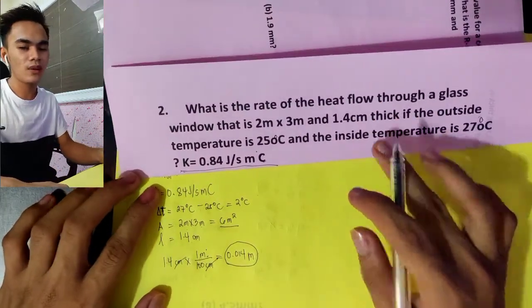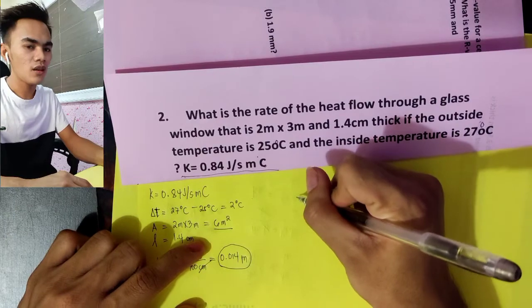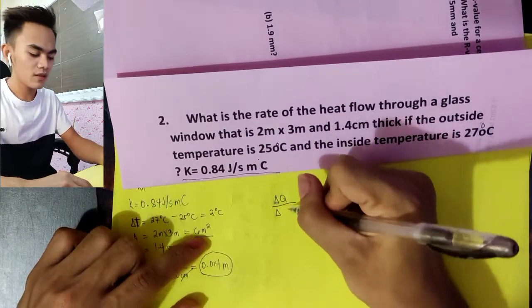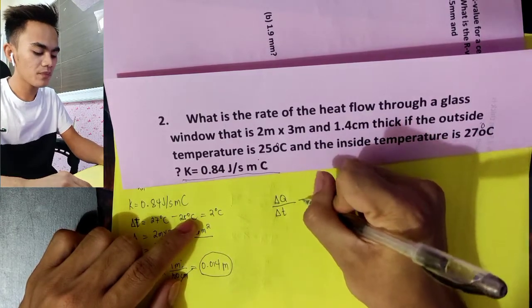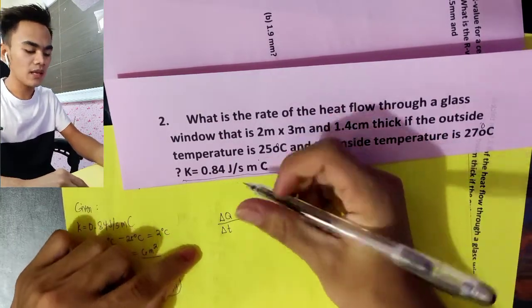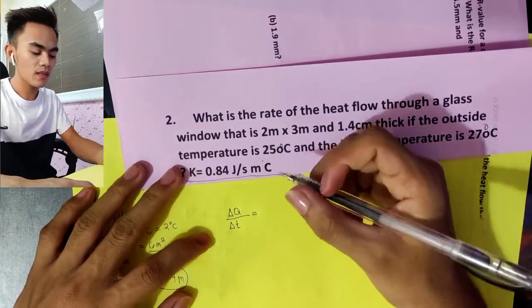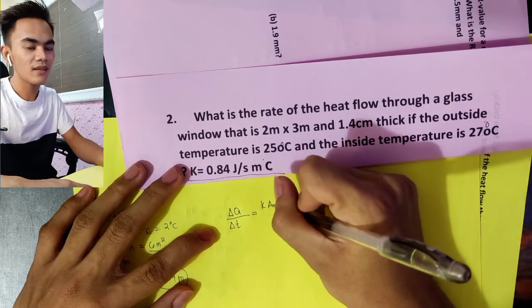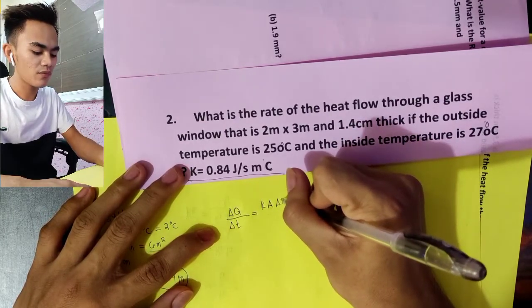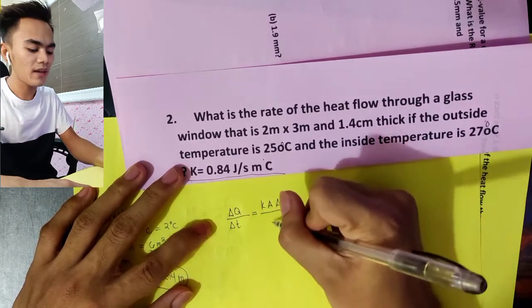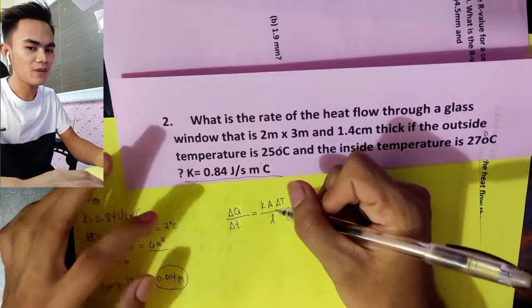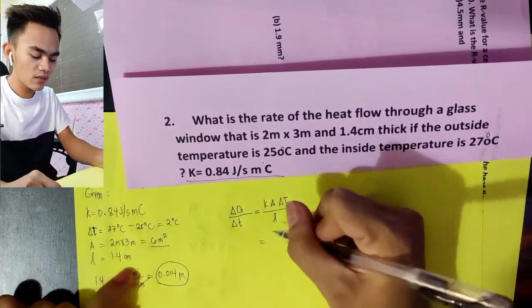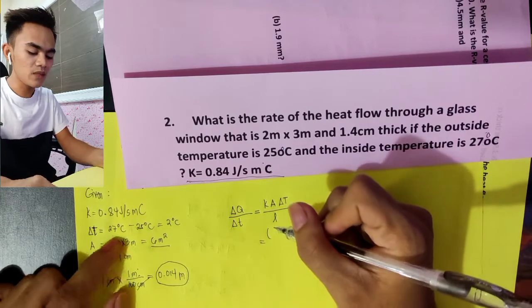Then let's use our formula. The change of Q divided by the change of time is equal to K, the area, and the change of temperature divided by the thickness of the glass. Let's substitute all the given values.